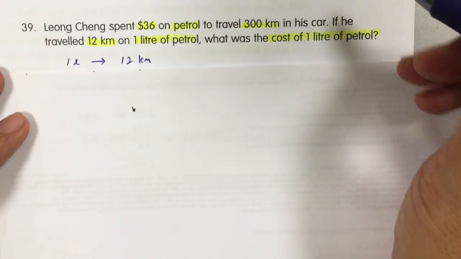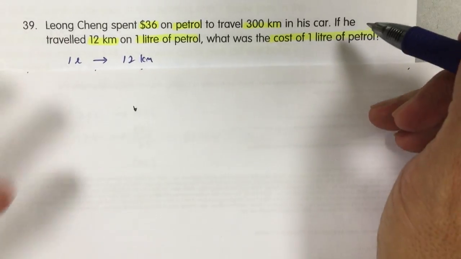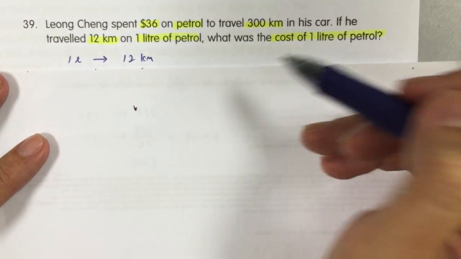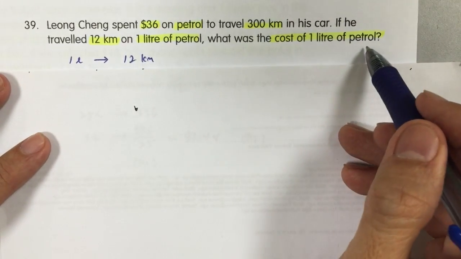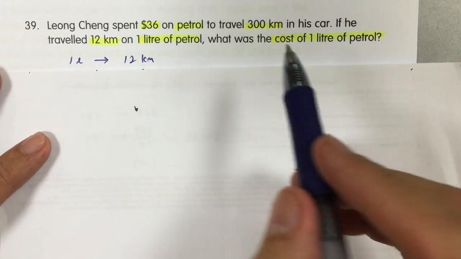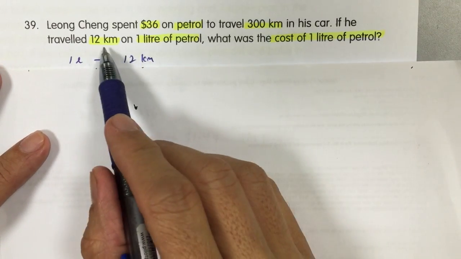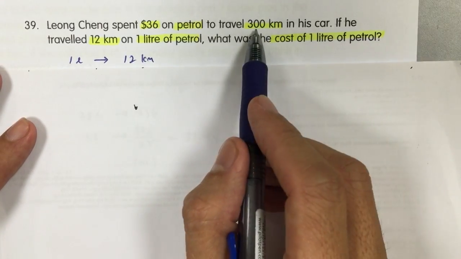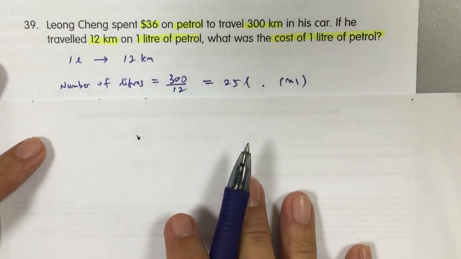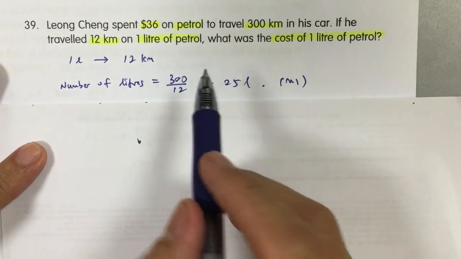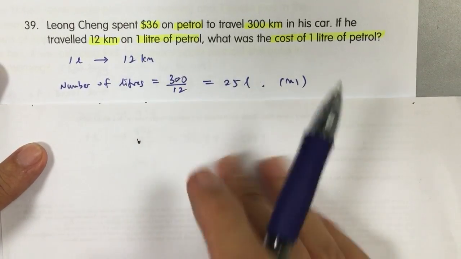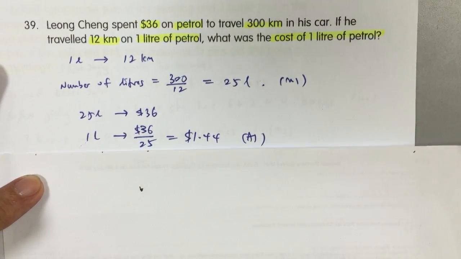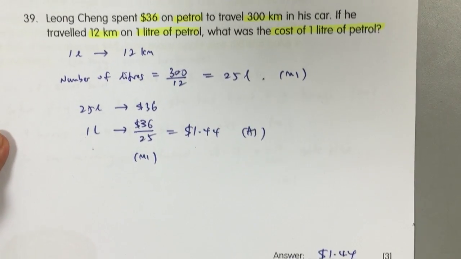Leong Ching spent $36 on petrol to travel 300 km in his car. If he traveled 12 km on 1 liter, what was the cost of 1 liter of petrol? So you need to work out the total number of liters. 12 km is 1 liter. So 300 km will be how many liters? 300 divided by 12, 25 liters. So 25 liters will cost you $36. 1 liter will cost you $36 divided by 25, $1.44. Answer 144.